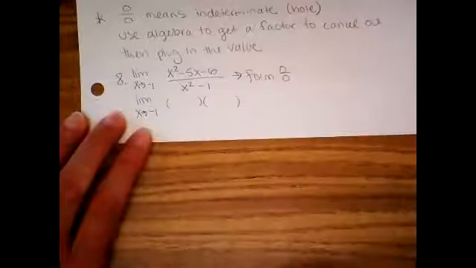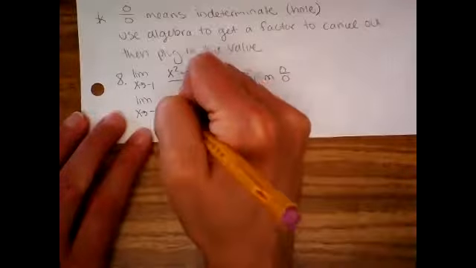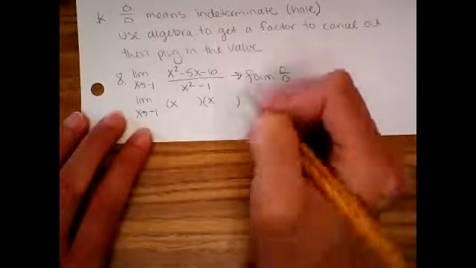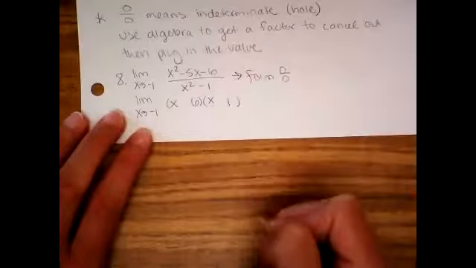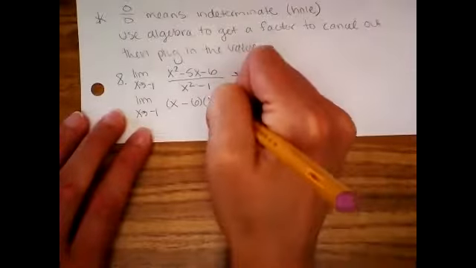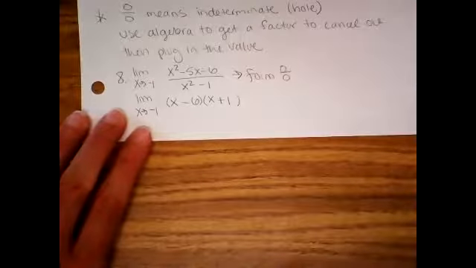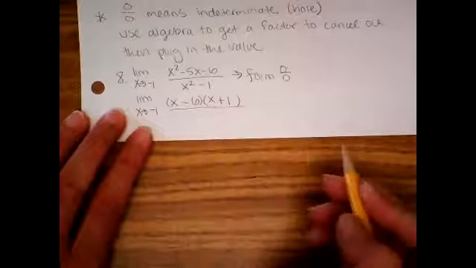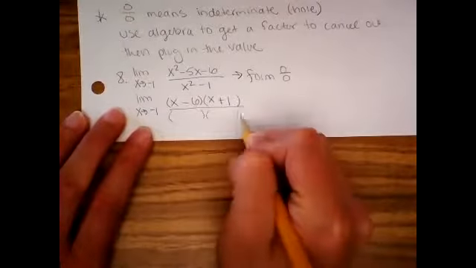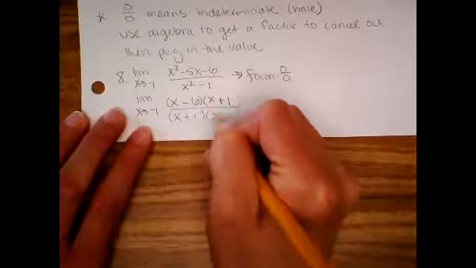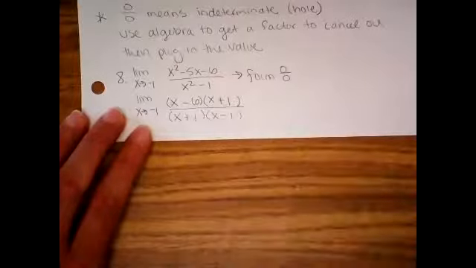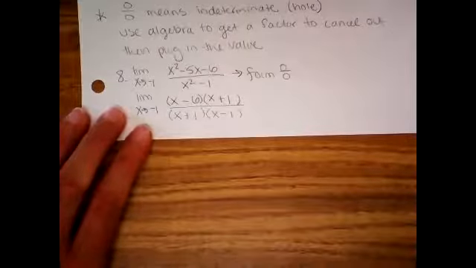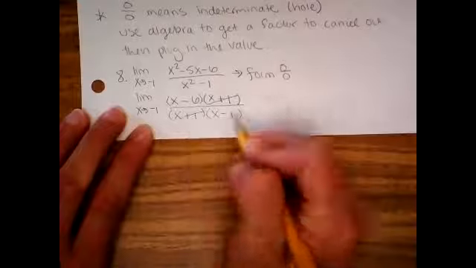So this numerator is going to split x and x, 6 and 1. We'll have a -6, +1. And then how's the denominator going to split? Yep, good. x plus 1, x minus 1. So we've gotten the indeterminate part to cancel out. The x plus 1s are gone.